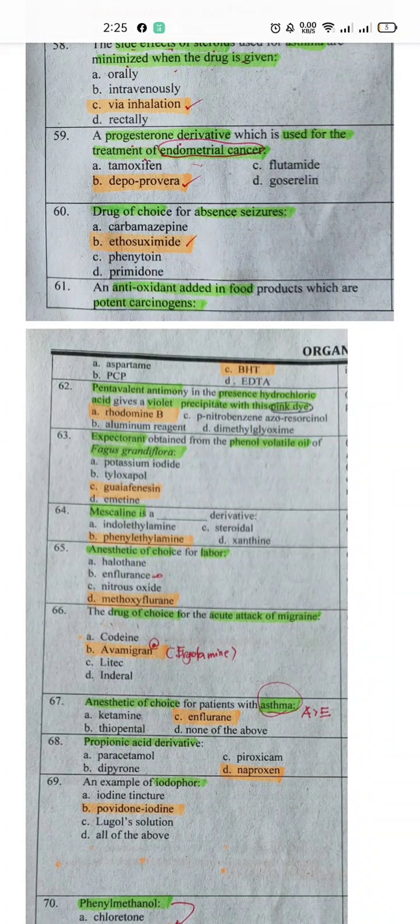Number 65, anesthetic of choice for labor. Anesthetic of choice for labor is your methoxyflurane. Methoxyflurane. Most potent inhalation anesthetic because of its high lipid solubility. So, take note, your methoxyflurane is administered via inhalation because of its high lipid solubility.